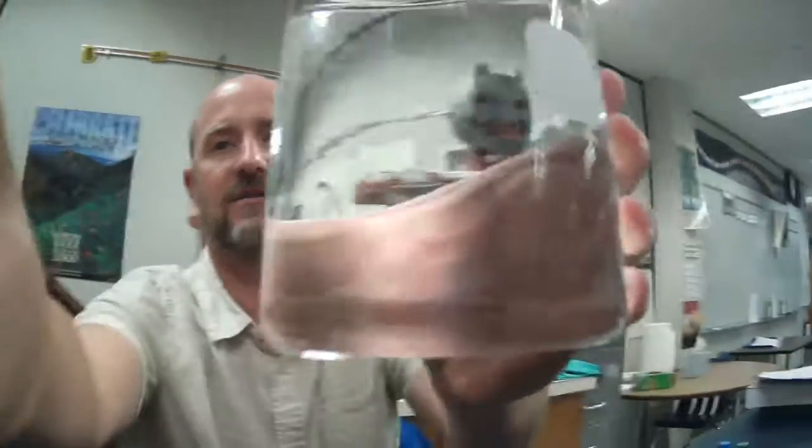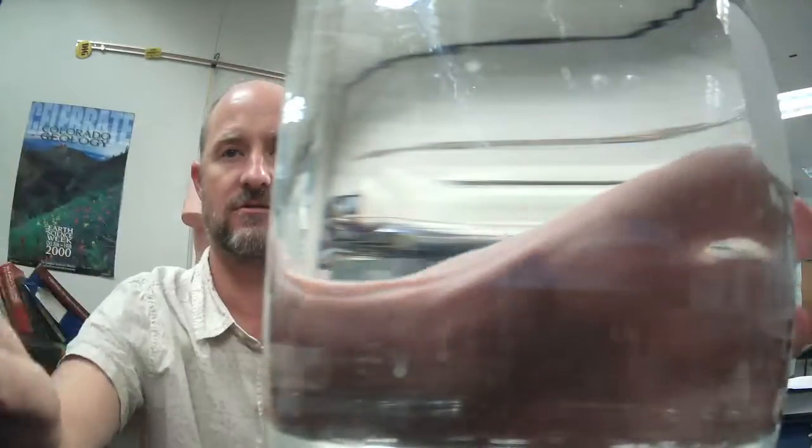Today, we're going to go a little bit further into diffusion and osmosis. As we talk about diffusion, I just wanted to demonstrate it for you. We'll take some gator colors, green and blue, and show diffusion on this water really quick.